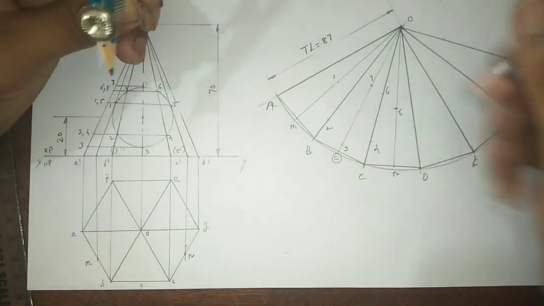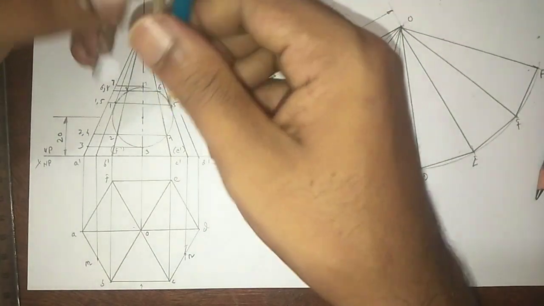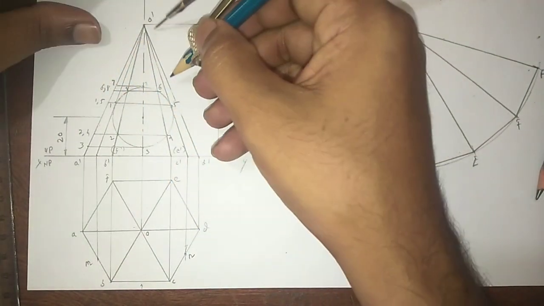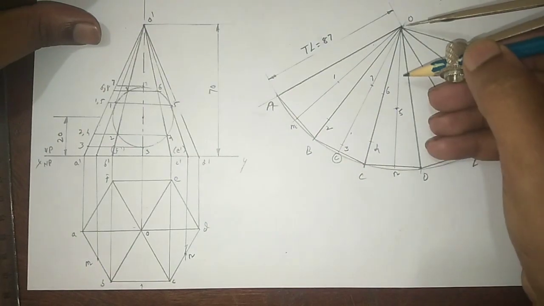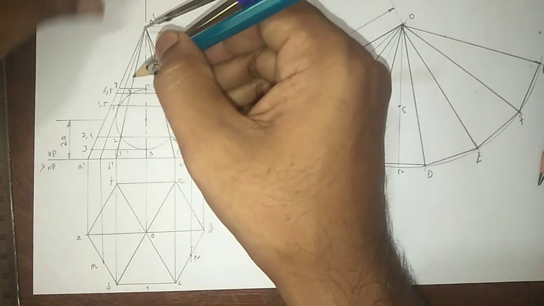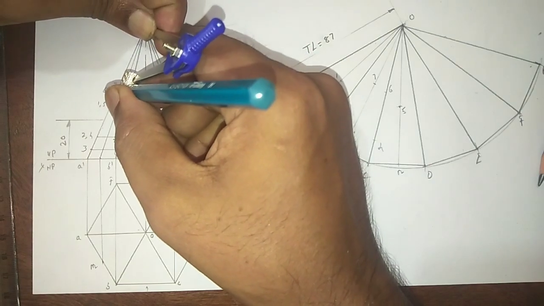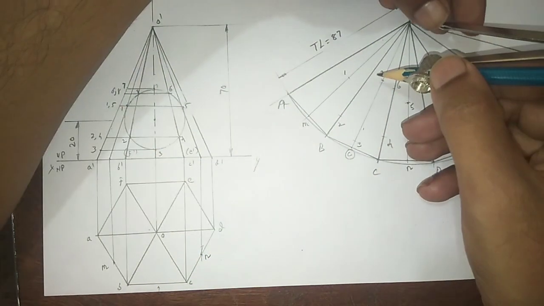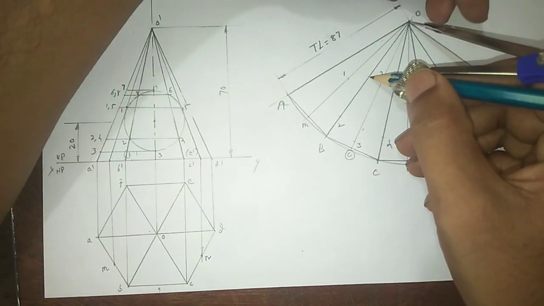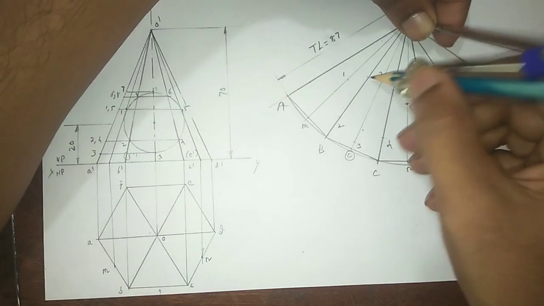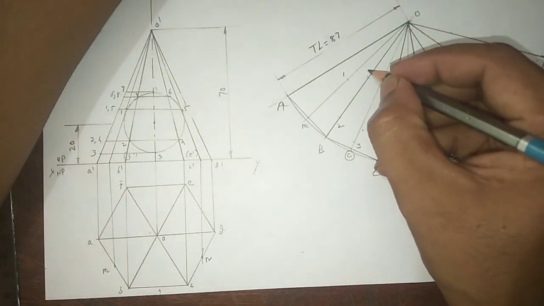And point number 8 is located on the visible slanting edge O and B. This is the visible slanting edge O and B. Measure the reading of O and 8 and mark it on the visible slanting edge O and B. Mark here. So this is point number 8.